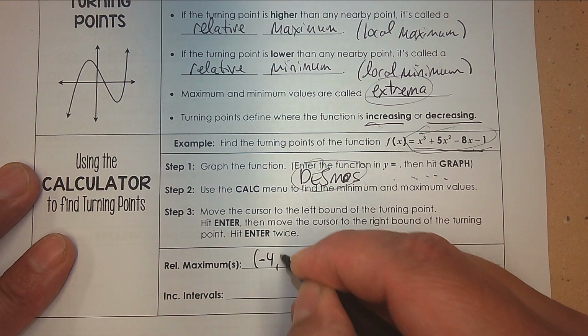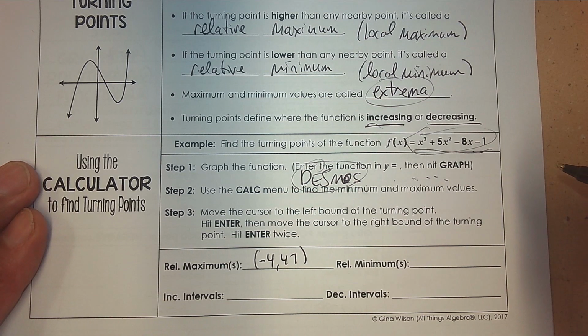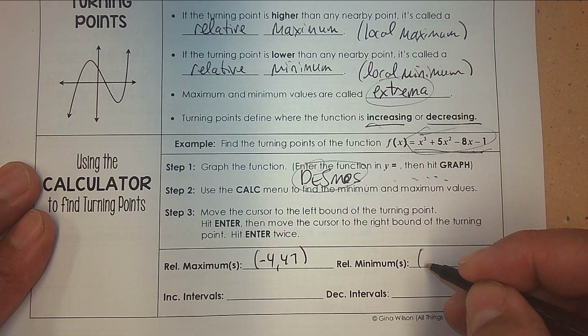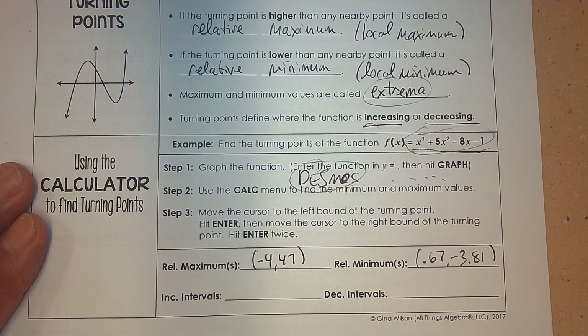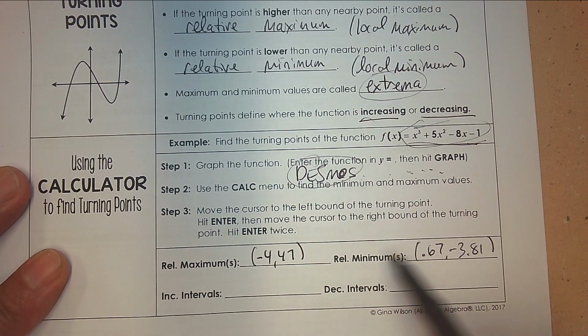But I need you to see that there's a maximum at -4 and 47 when you click on it. And I need you to find where the minimum is. Now the minimum's a decimal, so I'm going to round it to 0.67 and -3.81. If you don't know how to do this with your phone, with the Desmos app, or on your Chromebook, I want to help you, so ask me.